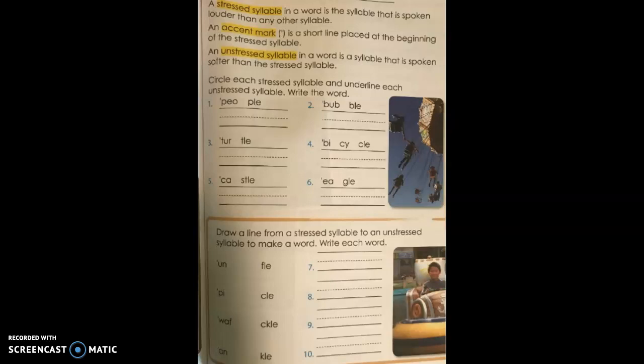At the top it says, a stressed syllable in a word is the syllable that is spoken louder than the other syllables. An accent mark is a short line placed at the beginning of the stressed syllable. An unstressed syllable in a word is a syllable that is spoken softer than the stressed syllable. Circle each stressed syllable and underline each unstressed syllable.